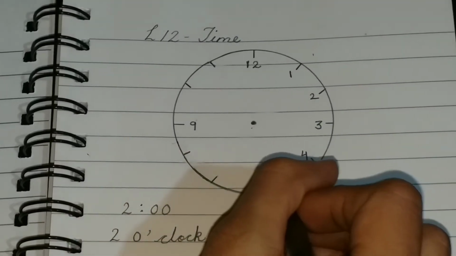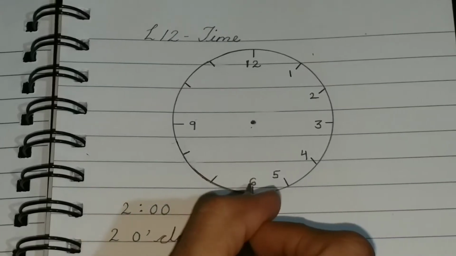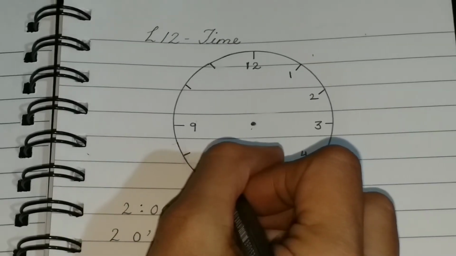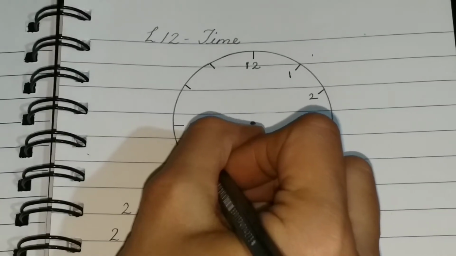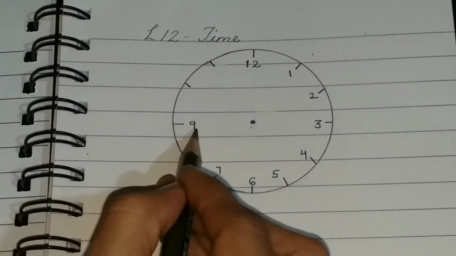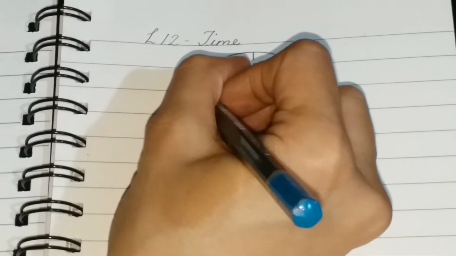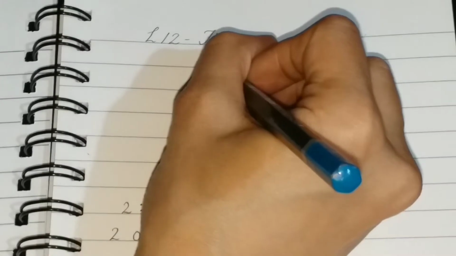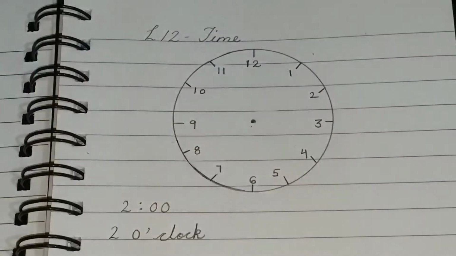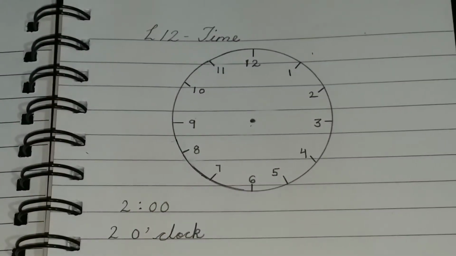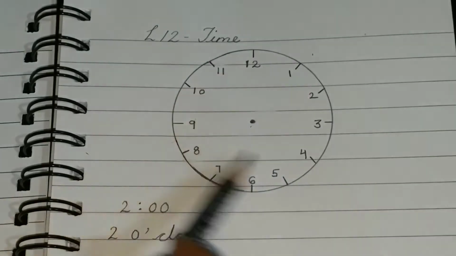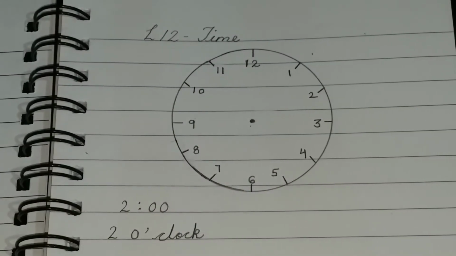Then 5. Now 6 is already written, so here we will write 7, here 8, 9 is written, so what will come here? 10, then 11 and then 12 is already written. Okay, so in this way you have drawn the clock.